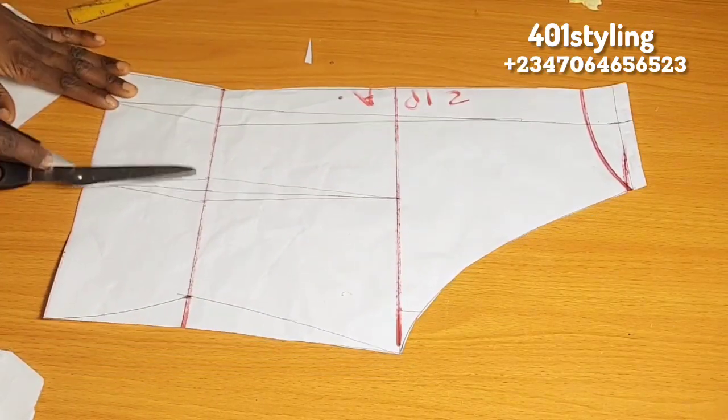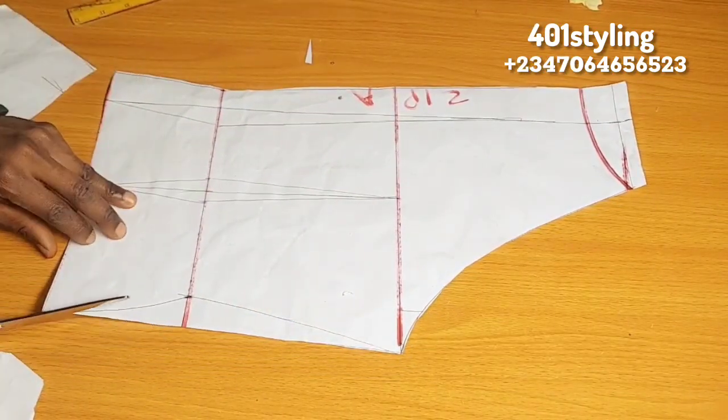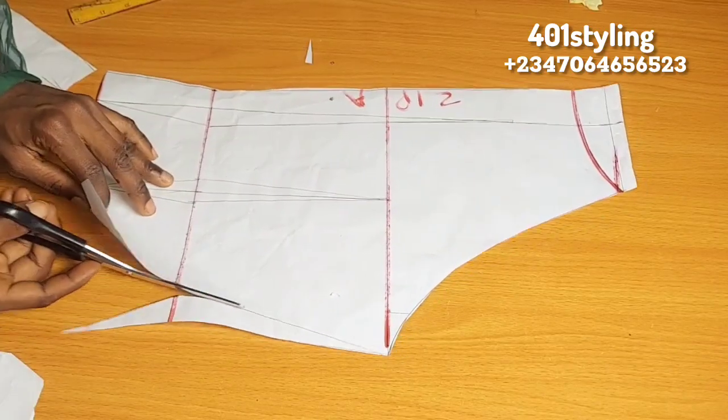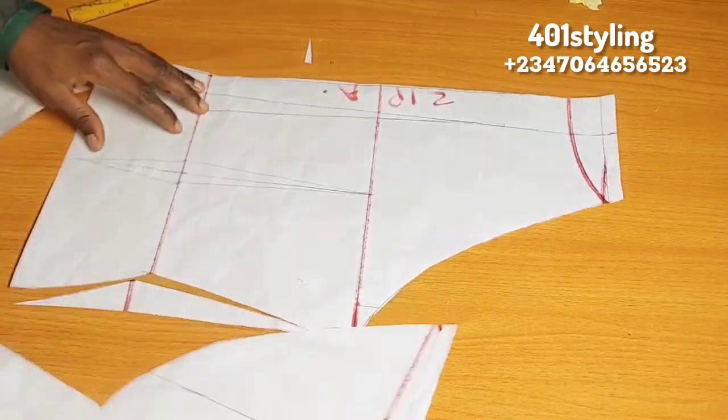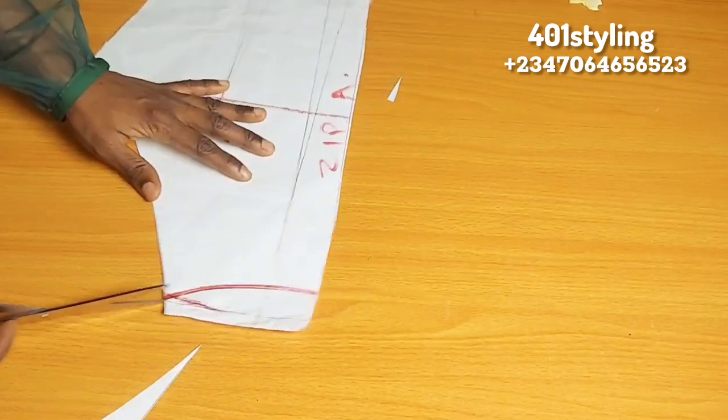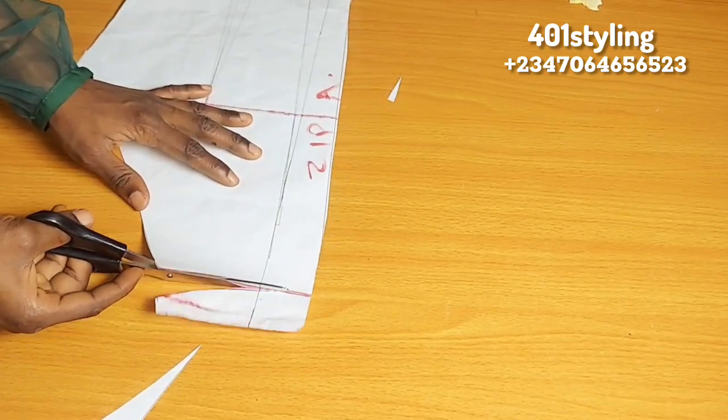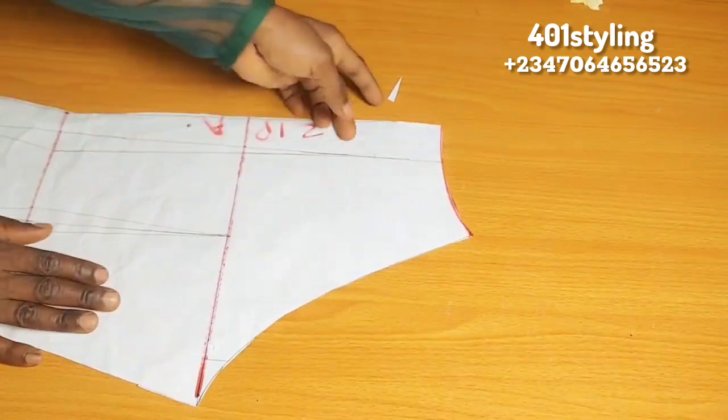So like I said, I do not need a dart, so I'm going to be cutting off this dart replacement I have by the side, and I'm going to rub off, I'm going to clean off the waist dart, or I just indicate that I do not need it. Then for the neckline, I'm also going to cut out this neckline, and I'm going to take the measurements.